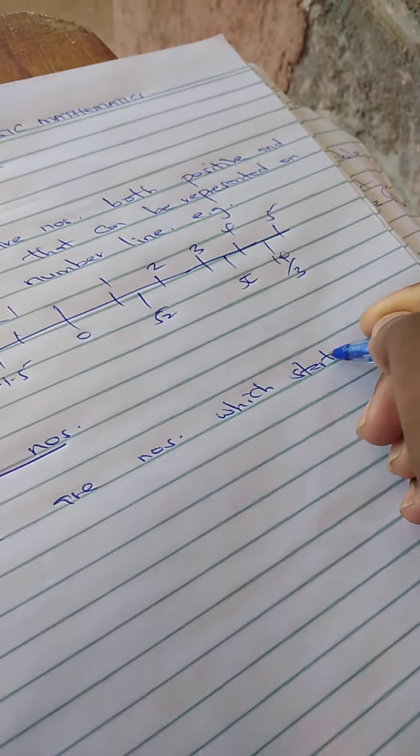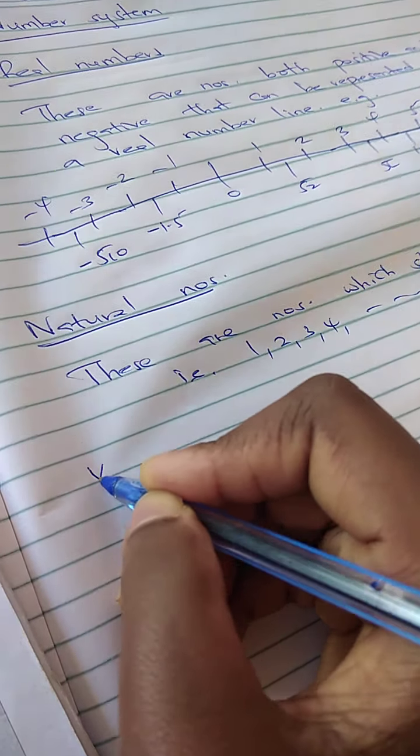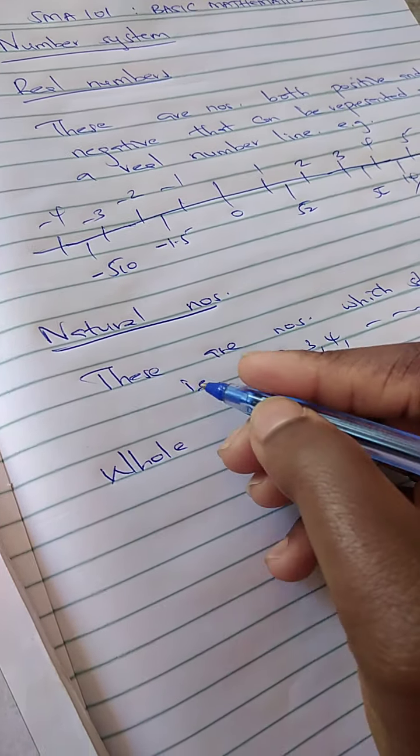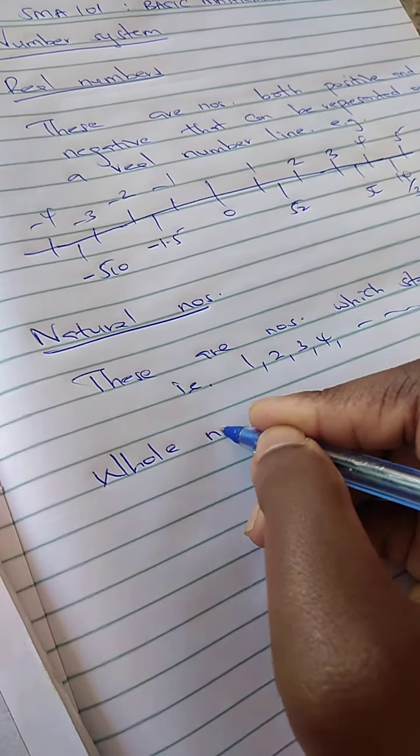We also looked at whole numbers. We said that these are numbers which start from 0, that is 0, 1, 2, 3, all the way to infinity. Now these natural and whole numbers exclude the fractions.